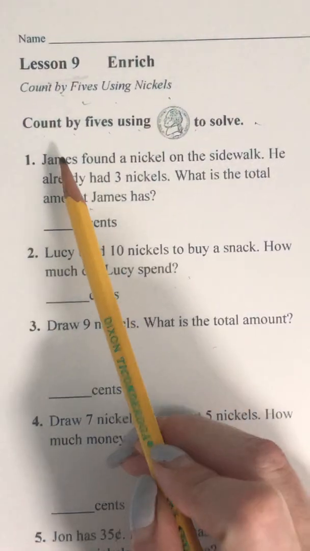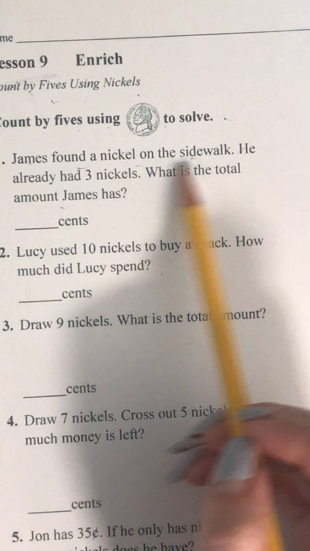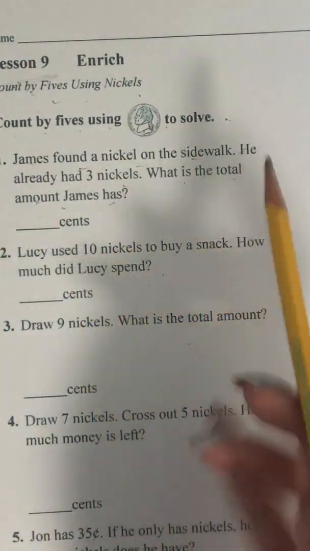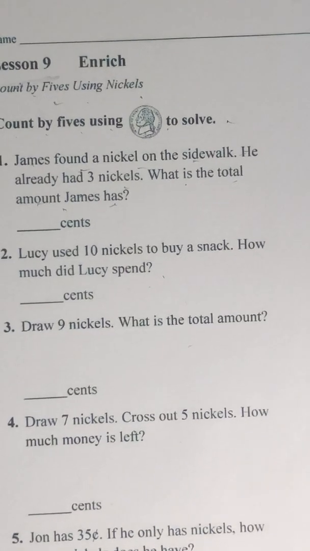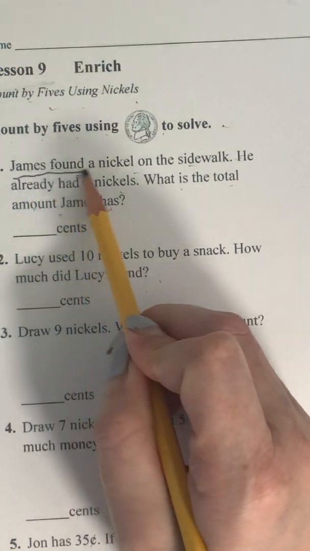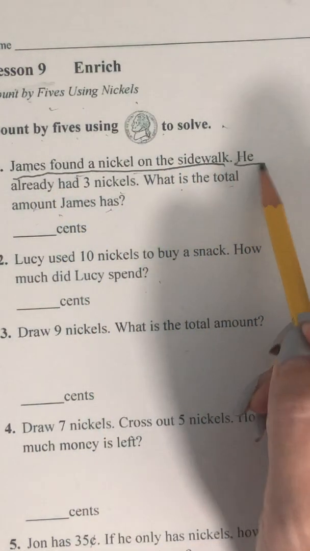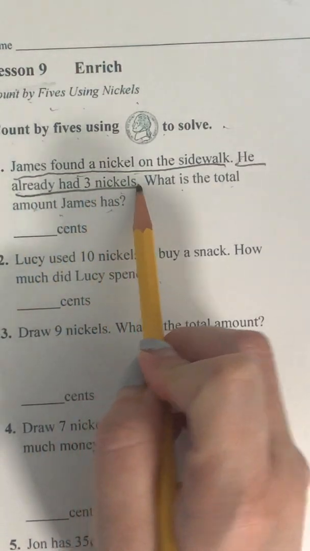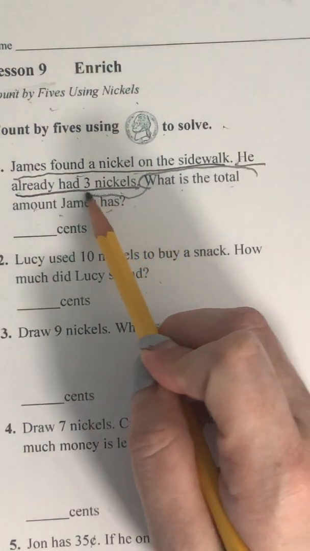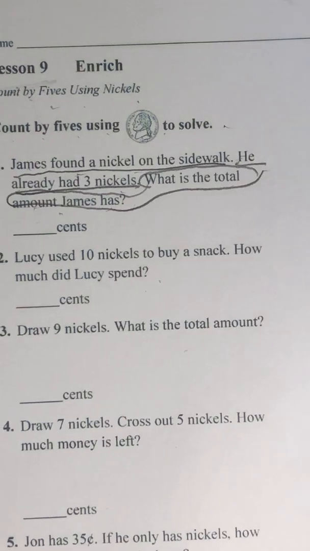Number 1 says, James found a nickel on the sidewalk. He already had 3 nickels. What is the total amount James has? So I want to know, what do I know already? I know that James found 1 nickel, and he already had 3 nickels. But what I'm trying to find is the total amount he has.